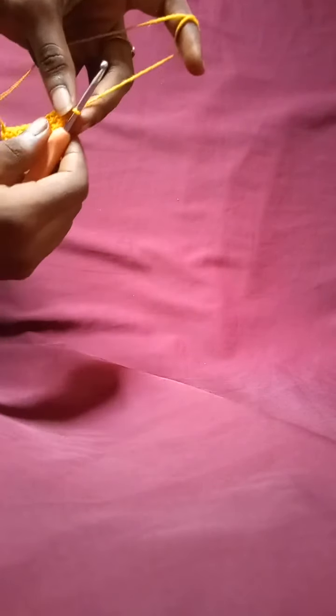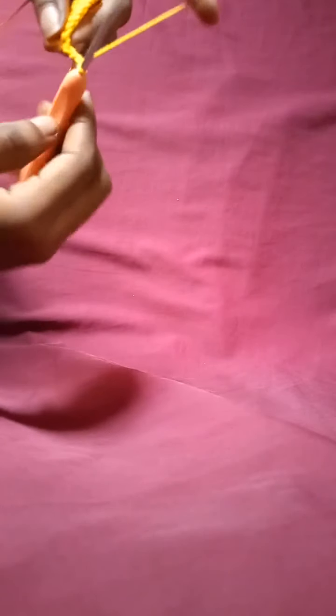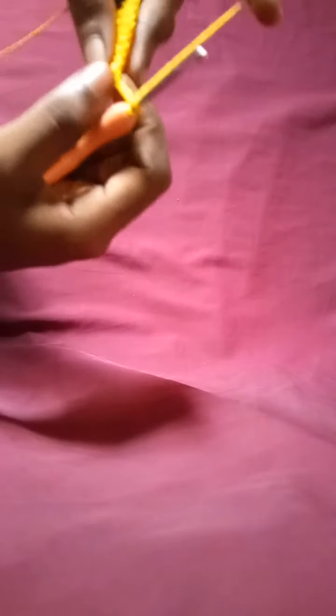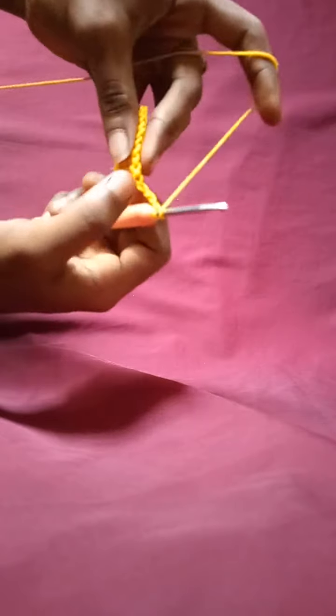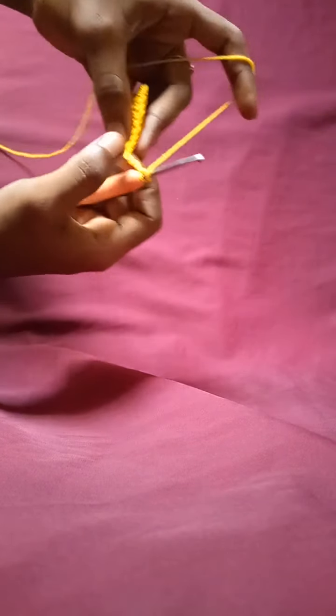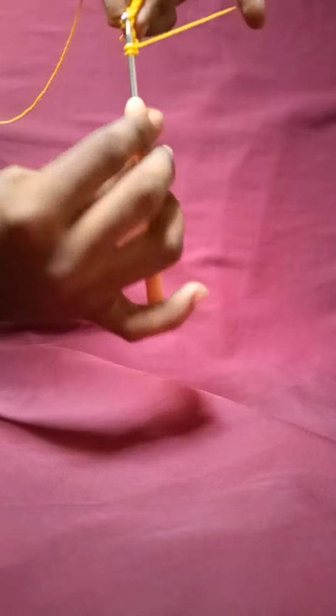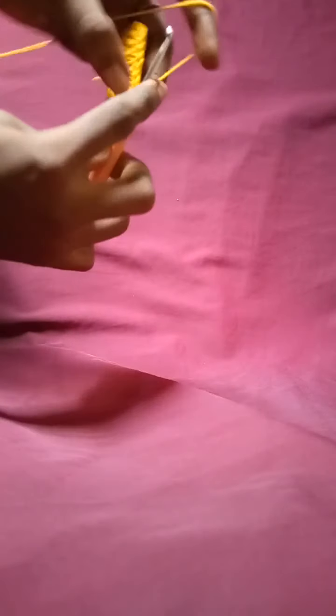So now I want to make an increase. Just like we did the other one, I'll chain up with 3, then I'll turn my work. After turning my work, I'll yarn over, so I will insert. You know, when we are working with straight edges, I didn't insert into the stitch underneath the turning chain, but now I will be going into it just like that. Then I'll continue my work.